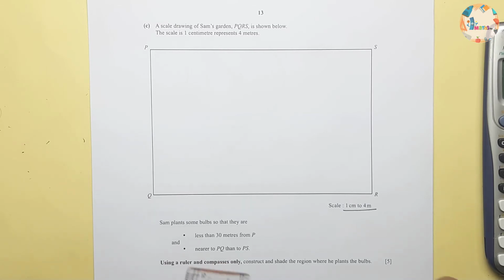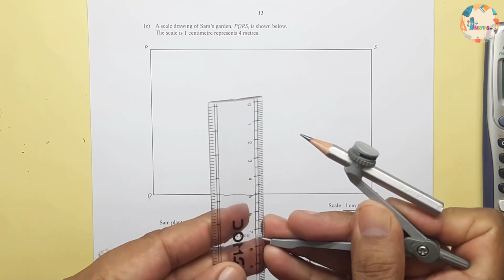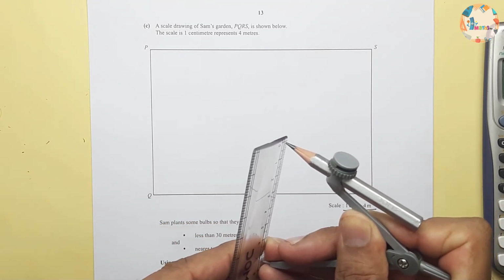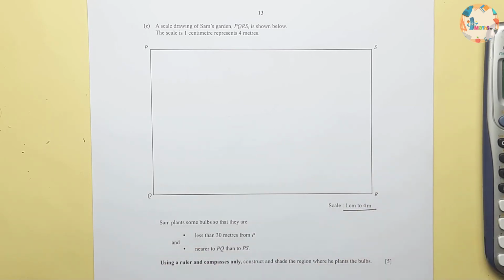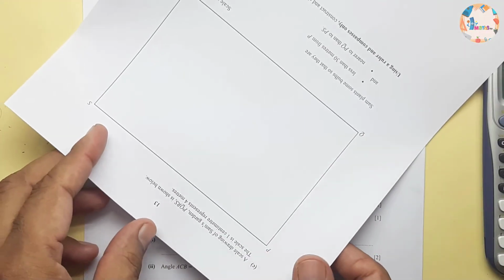So 7.5, we will be opening from here up to this one, will be 7.5. After opening 7.5, we'll change the page direction so that we can easily plot this. So I will keep over here.